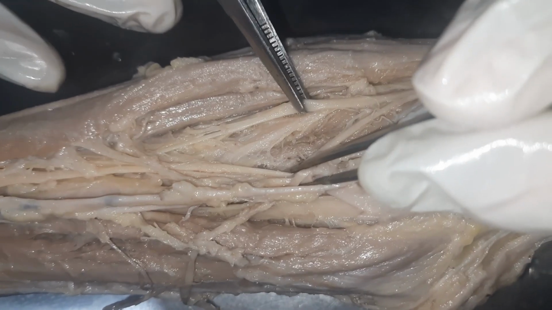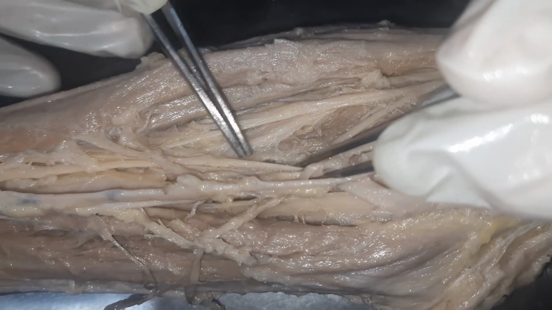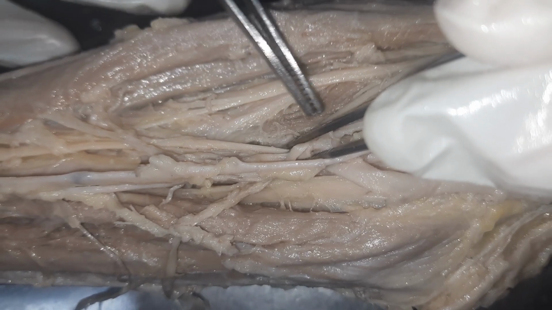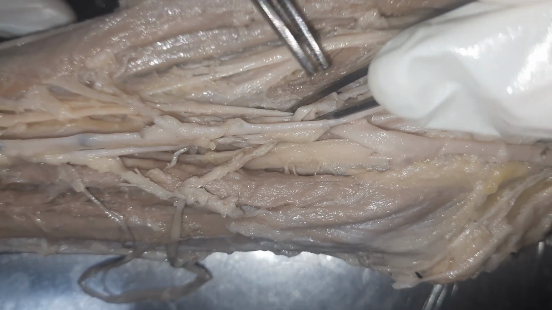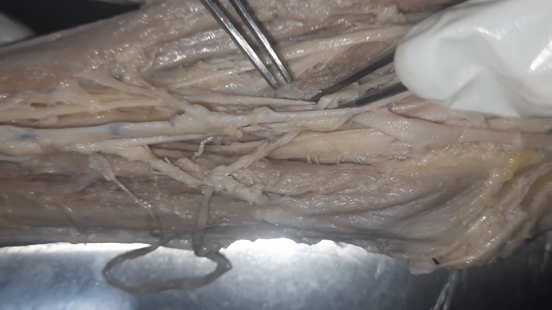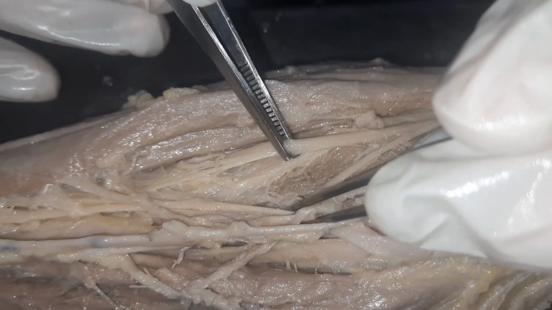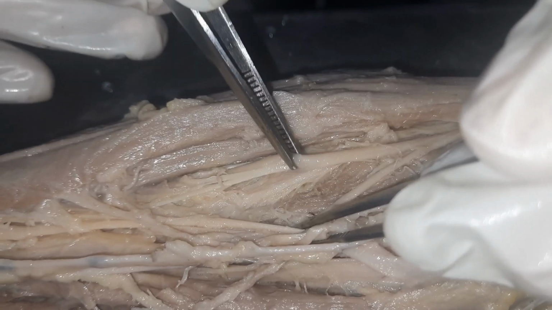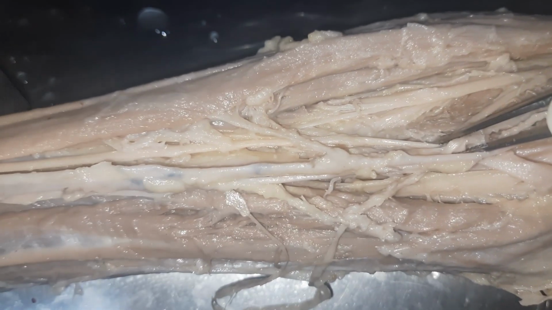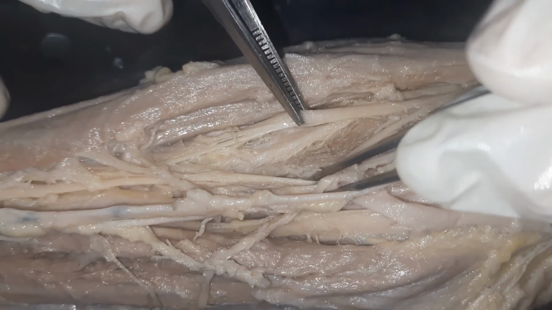The deep branch will penetrate a muscle here. This muscle is forming the floor of cubital fossa, that is called supinator, which is wrapping the upper aspect of the radius. So you can see the deep branch is penetrating the supinator and it is passing deep, and it will be appearing on the posterior compartment of forearm. It will be known as posterior interosseous nerve.